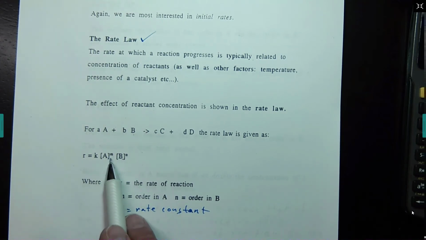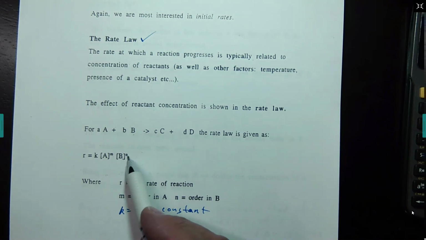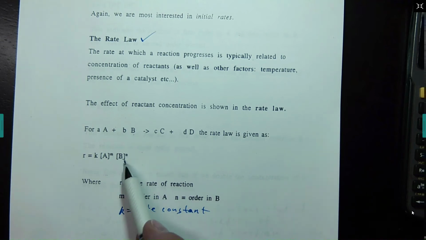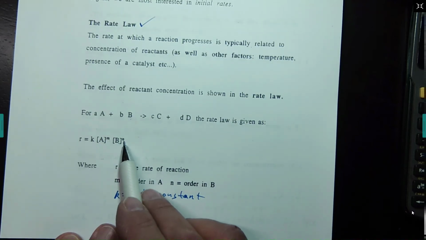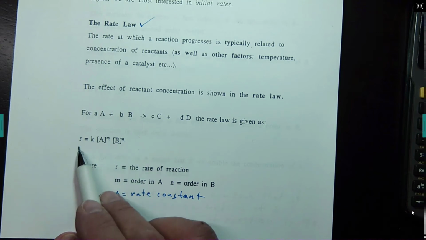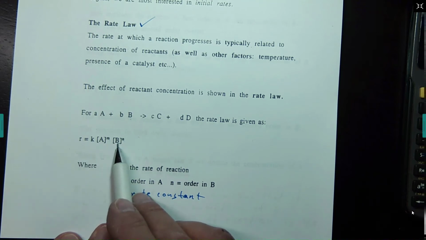Now, these powers are called the orders. So M here would be the order in A. Sometimes you'll hear it called the order with respect to A. N would be the order with respect to B, or simply the order in B. What in the heck are reaction orders? Well, the best way to think of them is they're sensitivity factors. The bigger this number is, the more sensitive the rate of the reaction is to this concentration.